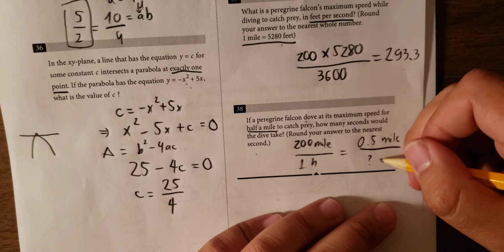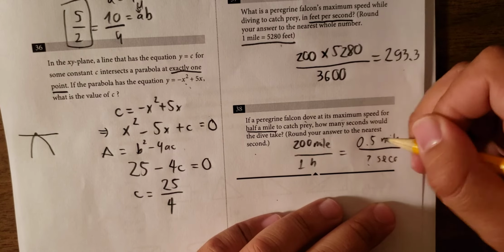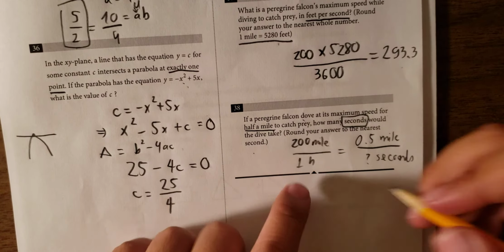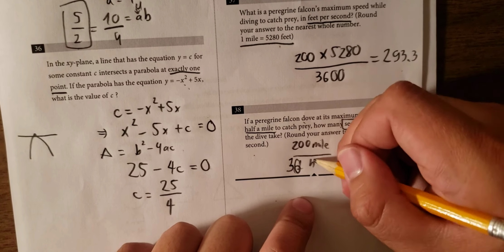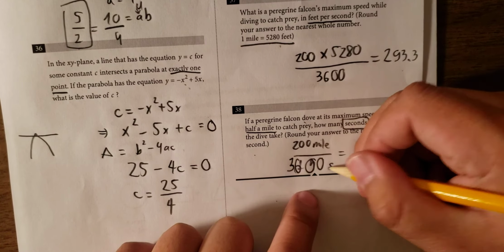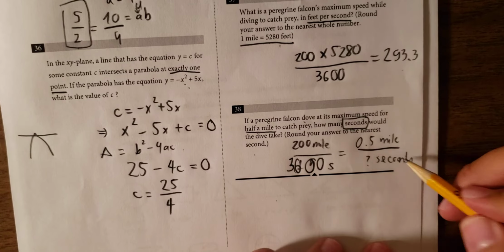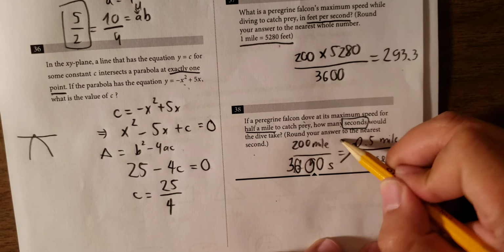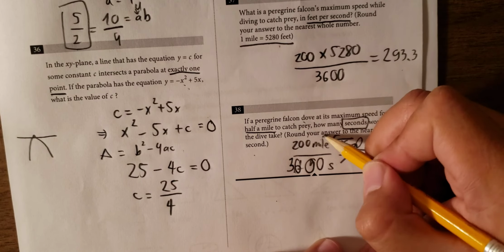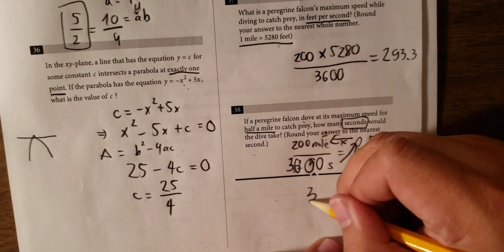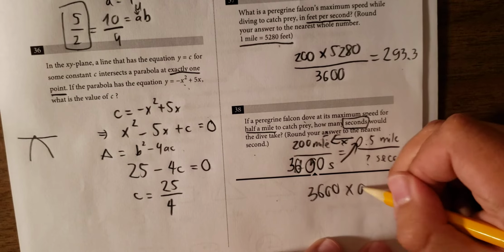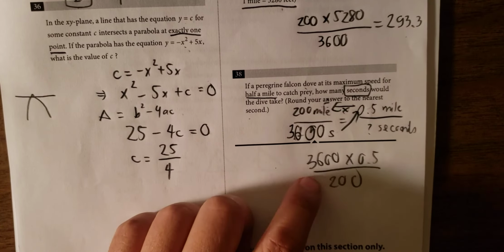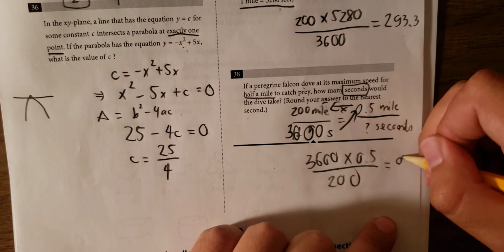And you need to find about the second, because the question asks about the second in here. 1 hour becomes 3,600 seconds. This is about the ratio. So you multiply this number by this number, then divide by this number in here. So that's about 9 seconds.